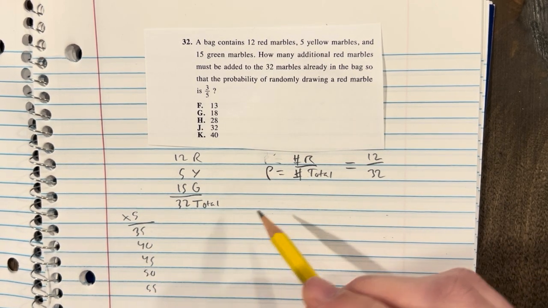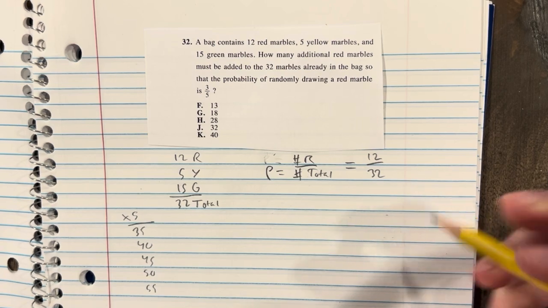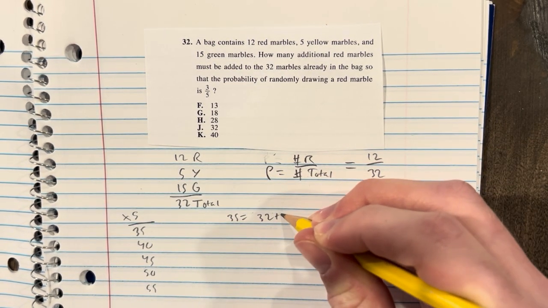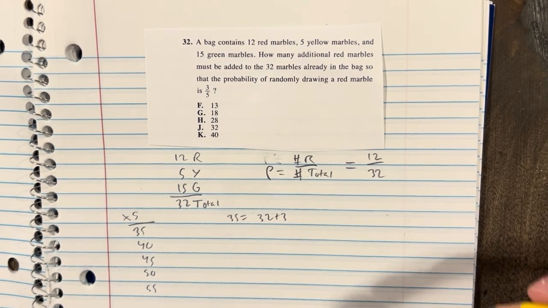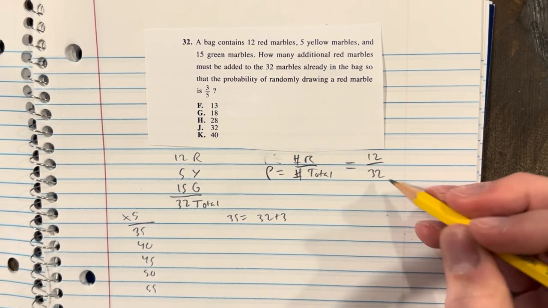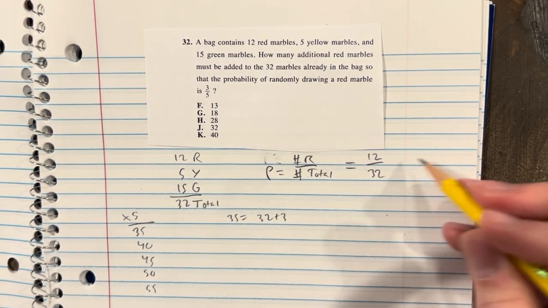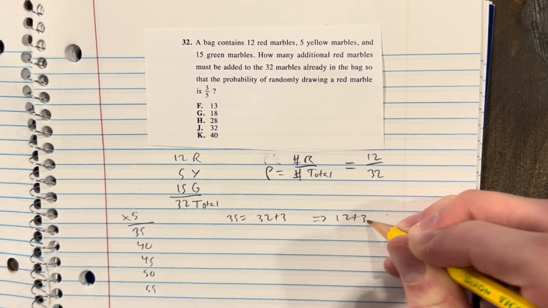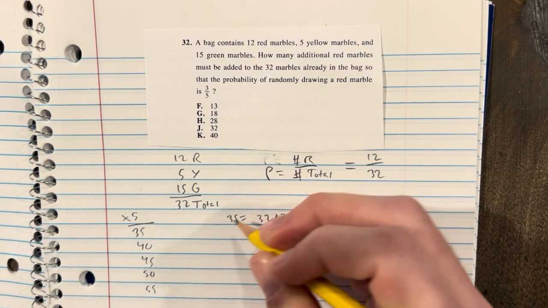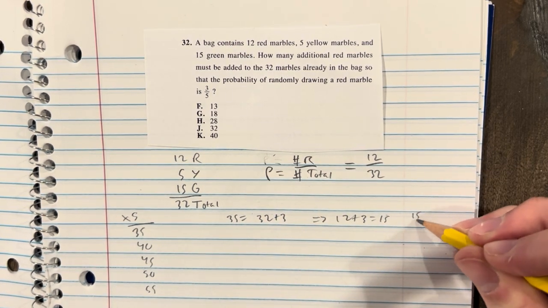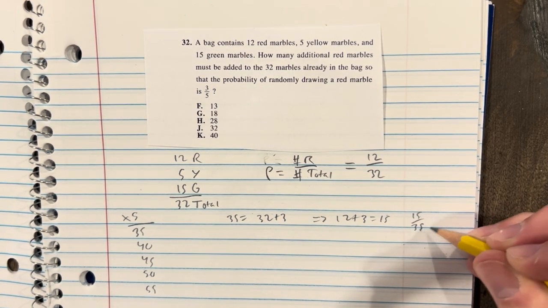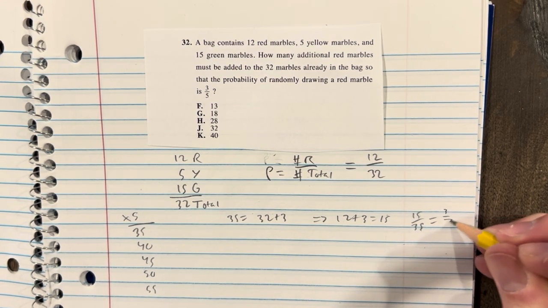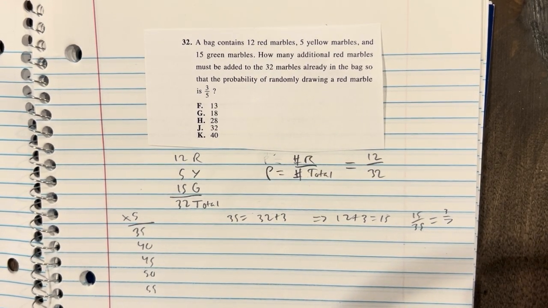So we can check 35, which is 32 plus 3. So our red marbles are increased by 3 as well. 12 plus 3 equals 15. So let's see what 15 is over 35, because that'd be our red marbles over the total. Using our calculators, if you'd like to, we can see that's 3 over 7. That's not 3 over 5, so we have to try a different number.